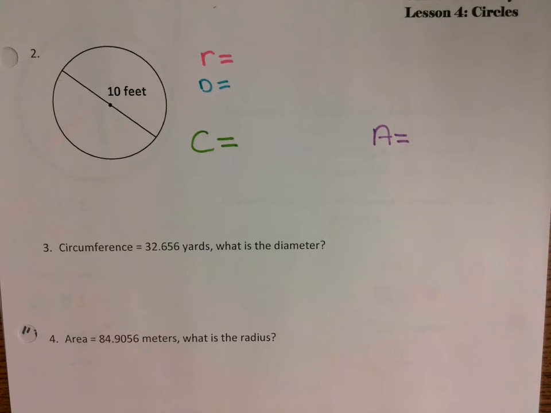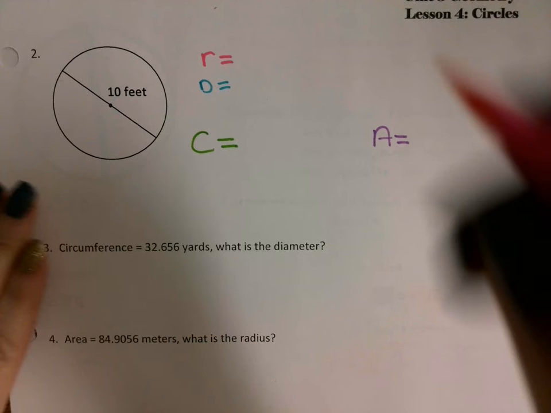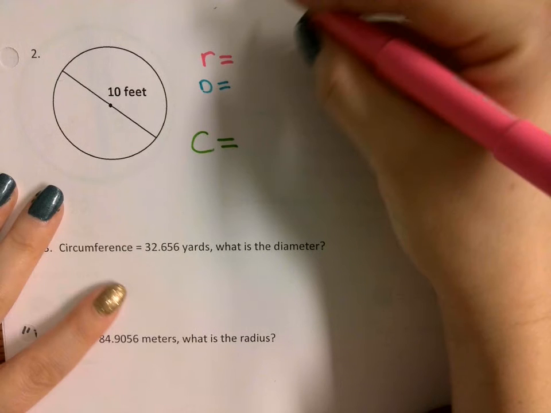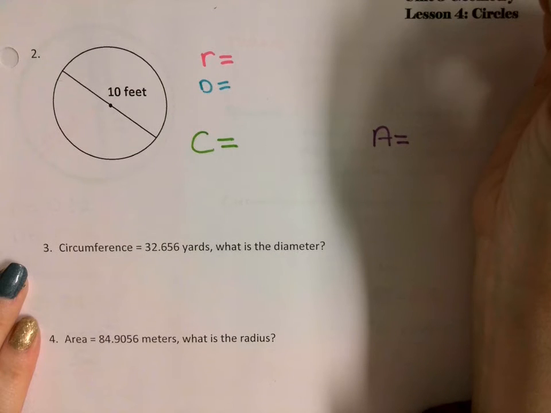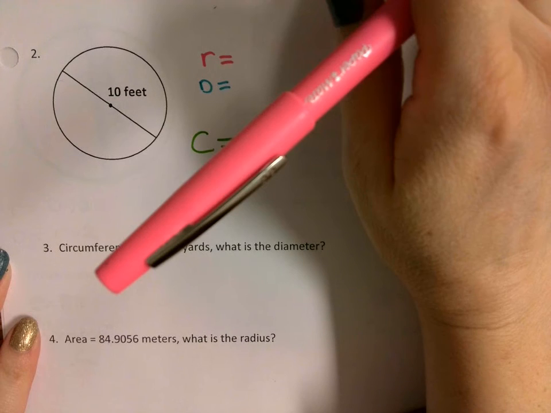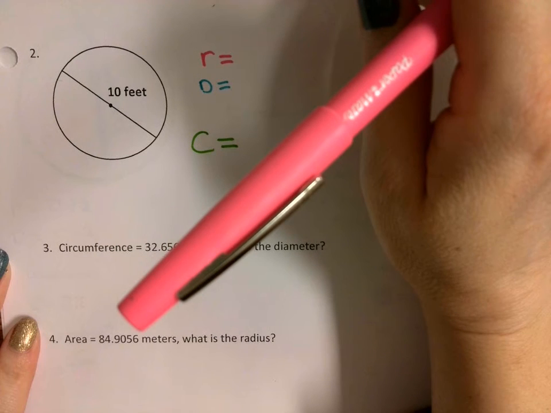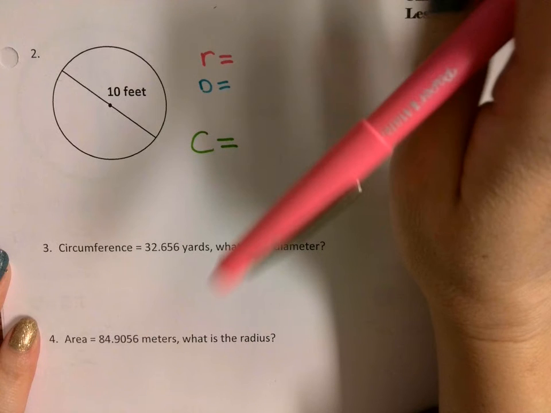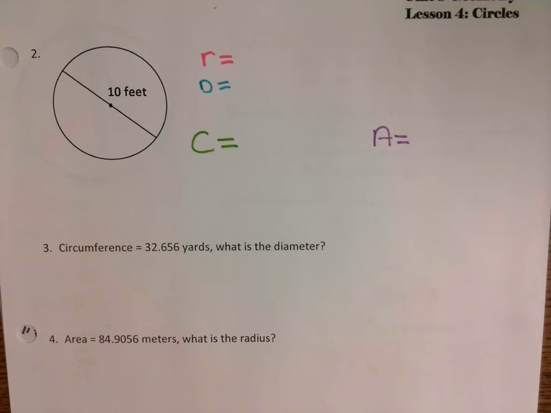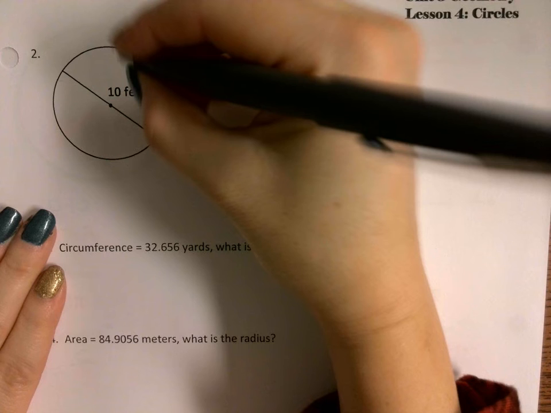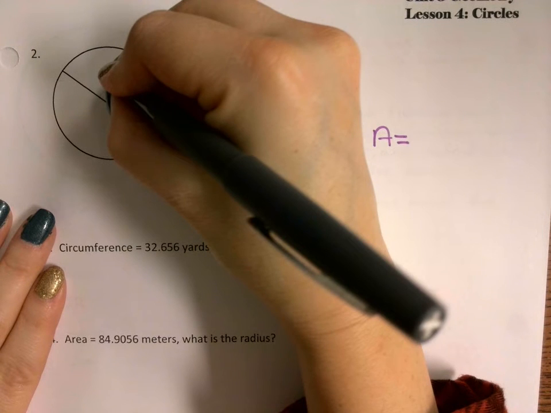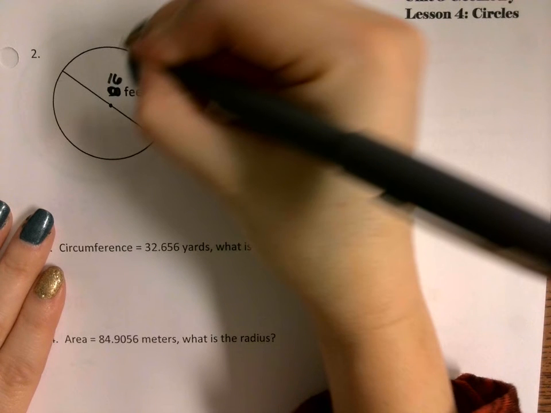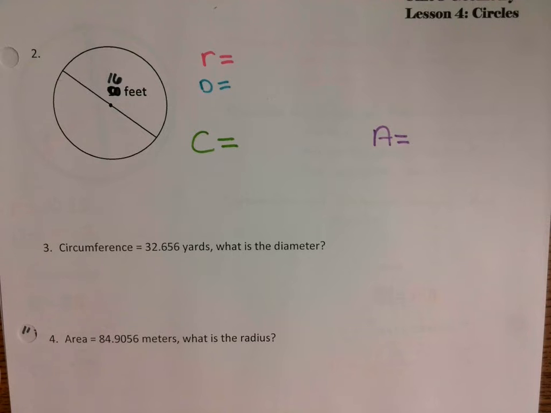All right, what's the radius? 5. Oh, we did this already again. Oh, okay, hold on. That's my typo. That's supposed to say 16, that's why. My typo. Redo it. Oh, man, I'm so sorry. Redo it. All right, let's try that again.